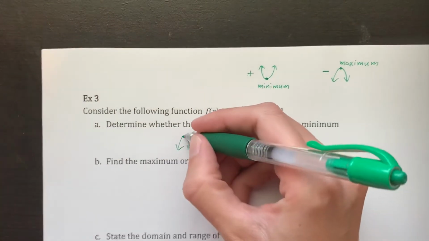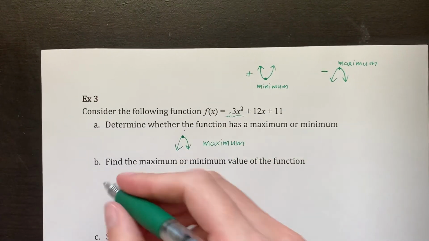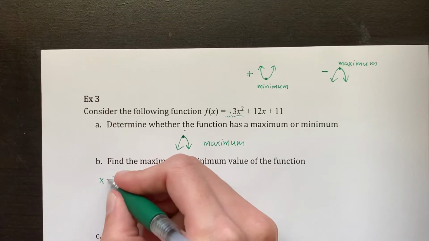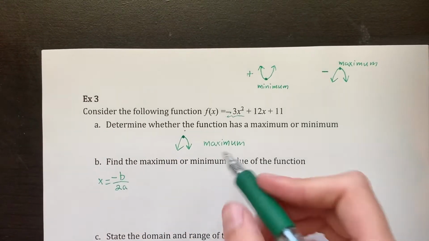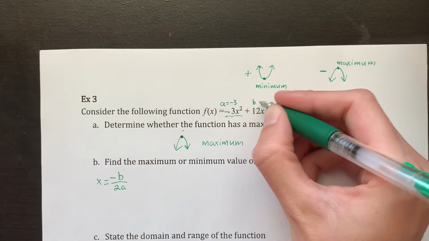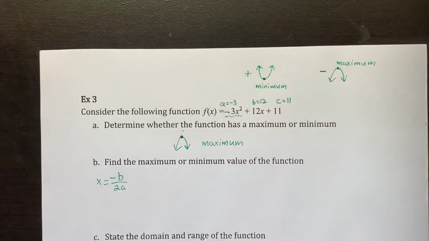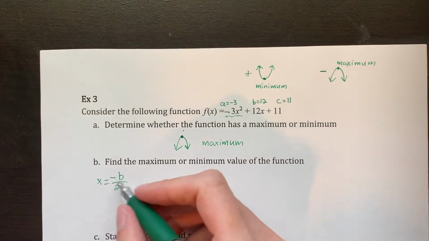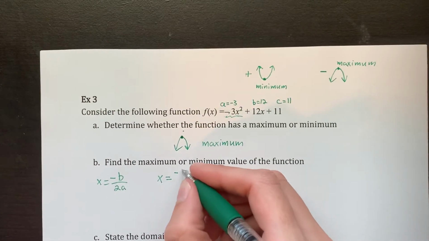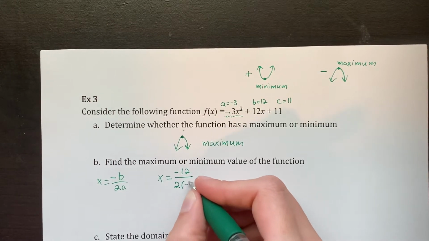So I need to find what is this point, or what is my vertex, right? So we already know how to find the vertex. That's negative b over 2a gives me the x value of my vertex. So my a term is negative 3, b term is 12, c term is 11. So then when I plug in my numbers, x equals negative, and then my 12 over 2 times my a term, which is negative 3.